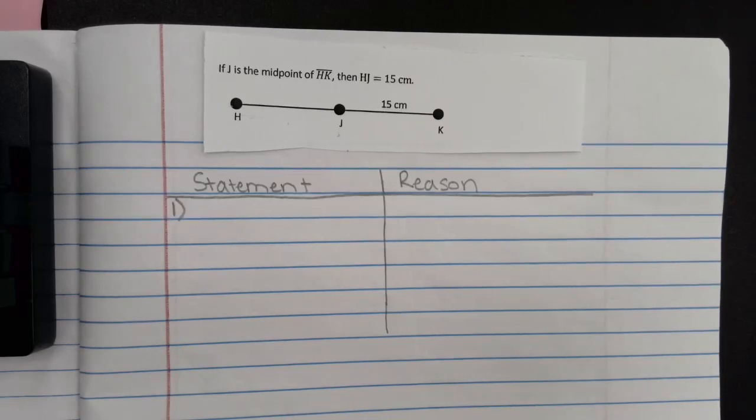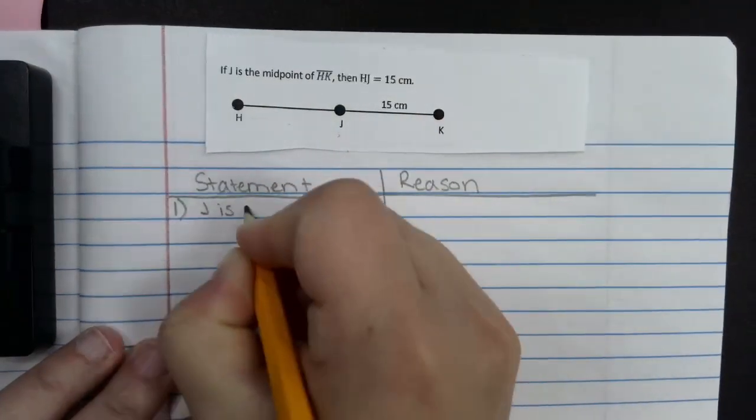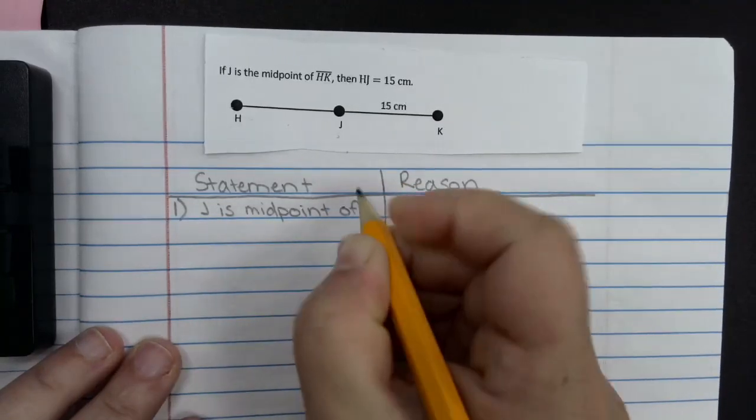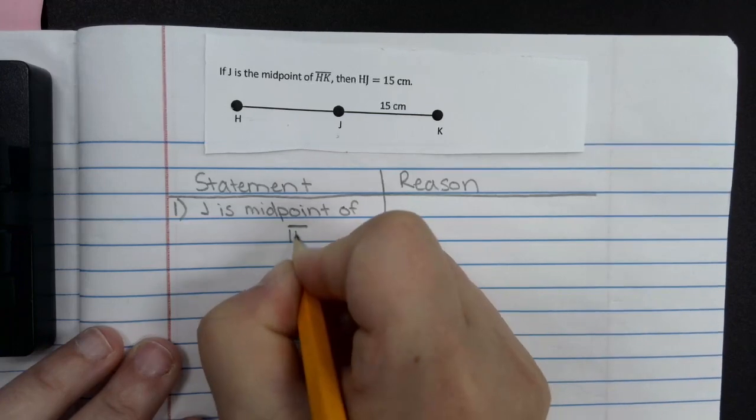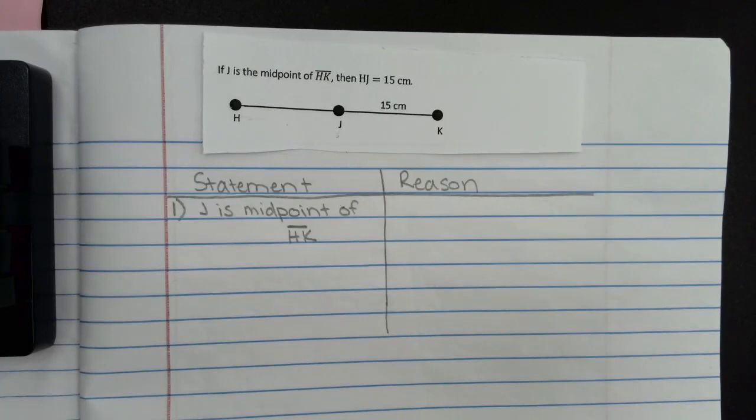The midpoint of KR is... No, they're saying J. J is the midpoint of what? HK. J is the midpoint of HK. That's our starting point. What is our conclusion? What are we trying to end with? Good. HJ is 15. That will be our last step. We can't start with that. That's what they're trying to get to at the end.